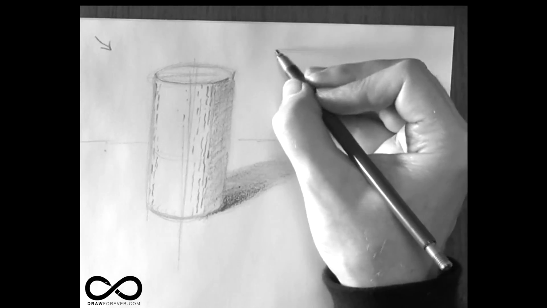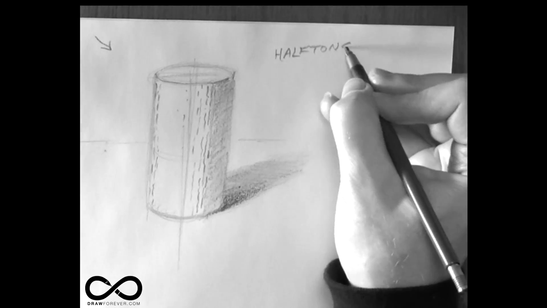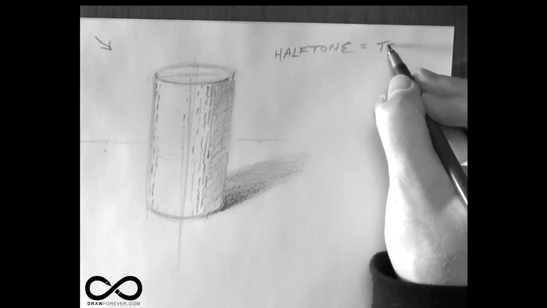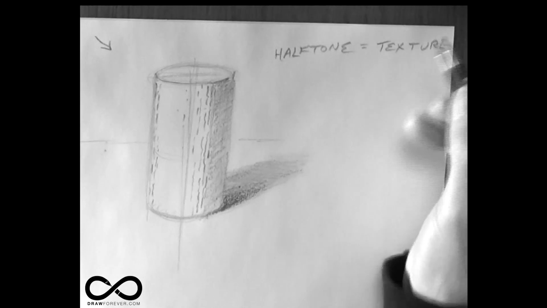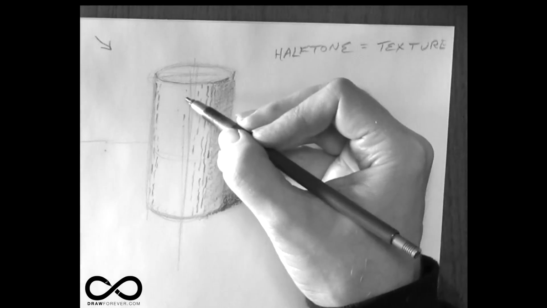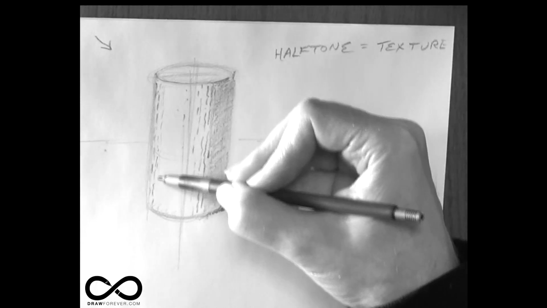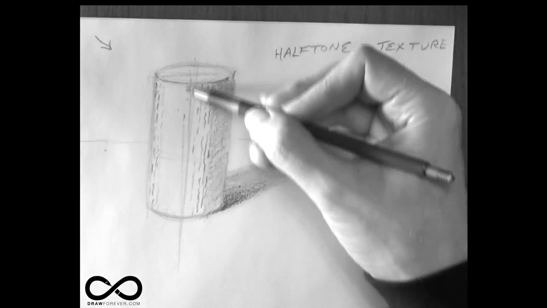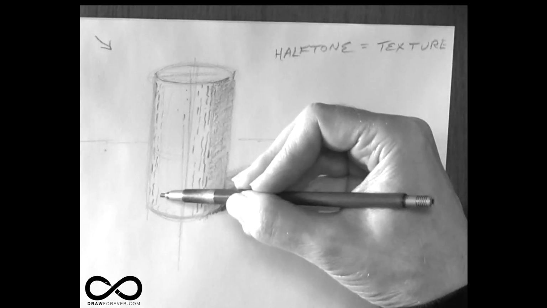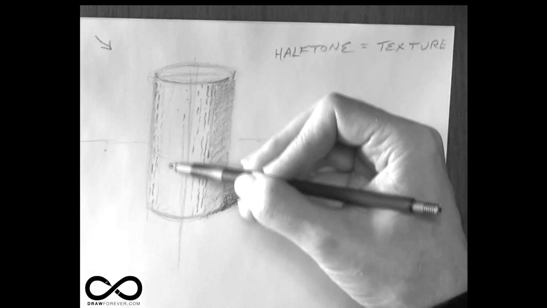So the halftone equals texture in drawing and painting. Okay? And technically, if you were to really continue this out and over detail it, you'd still leave this area pretty white. And the reason is because this would be the highlight area. Wood doesn't create much of a highlight, but this would be the highlight.